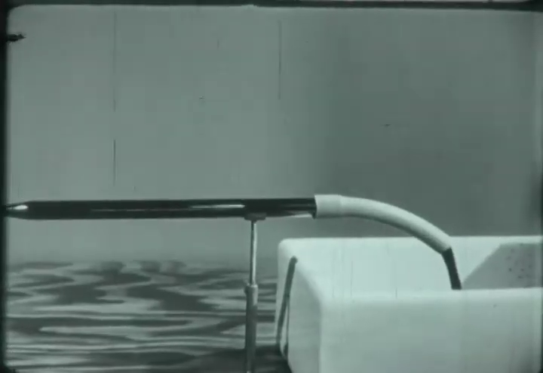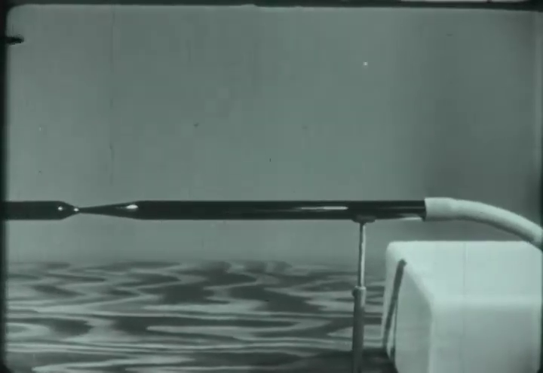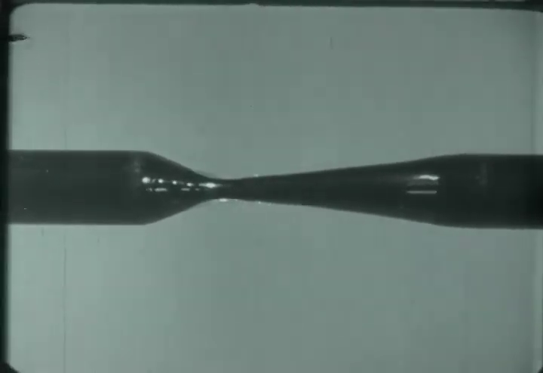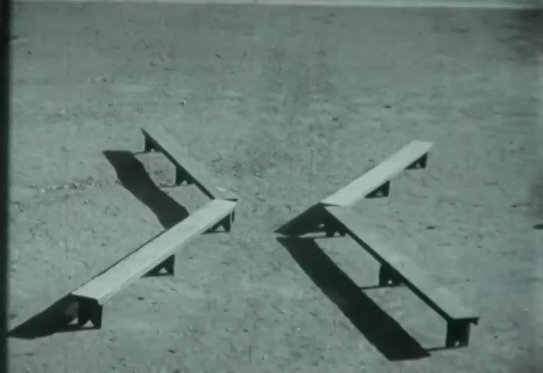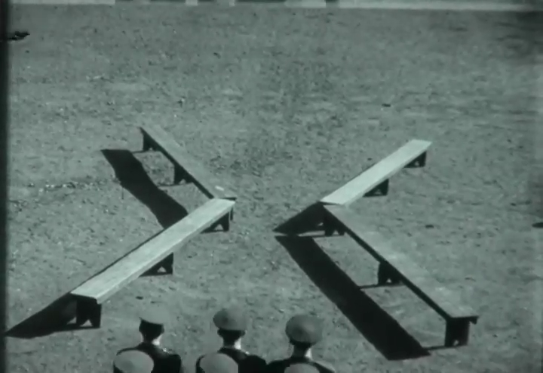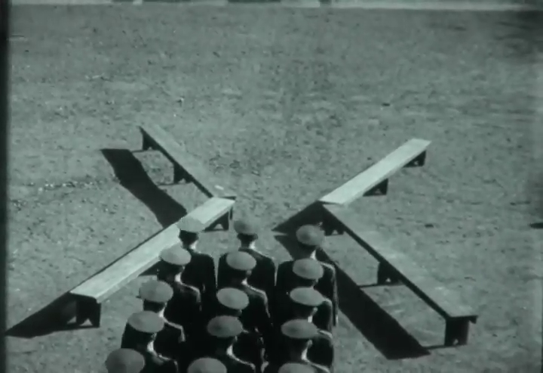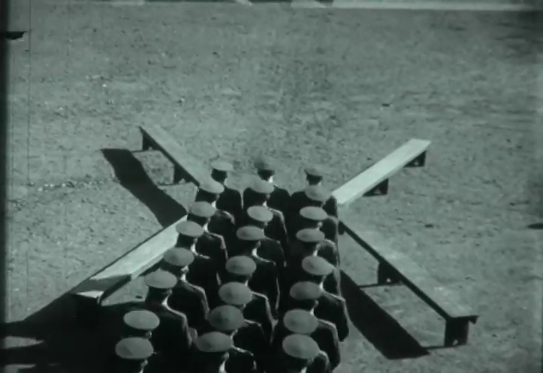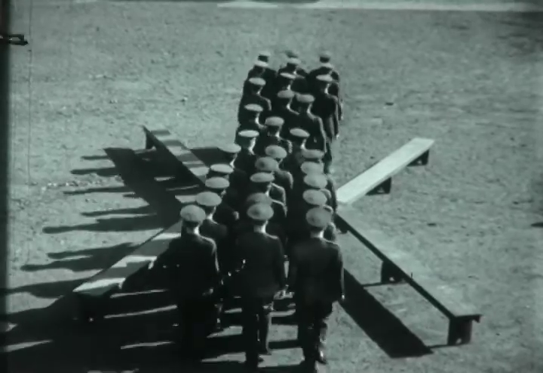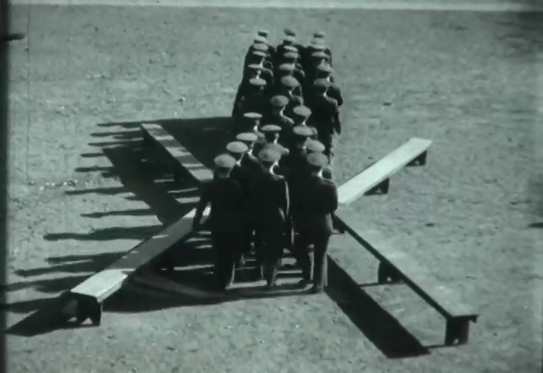Since air and water behave very much alike, if we look at colored water flowing, we can learn about airflow. The water flows through the narrow part of the tube very much faster than through the wide part. Here's an easy way of seeing why this happens. Using benches to form a narrow gap, a group of boys keep their pace and formation on either side, but they have to move faster through the narrow part. Water does the same kind of thing.